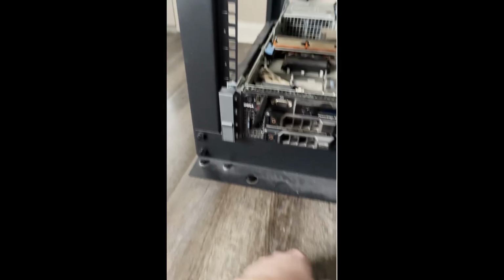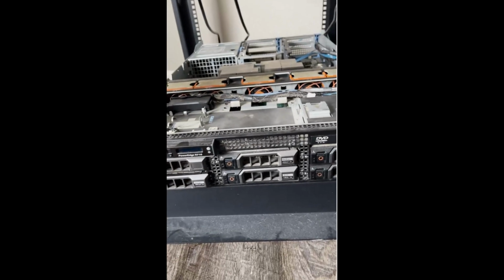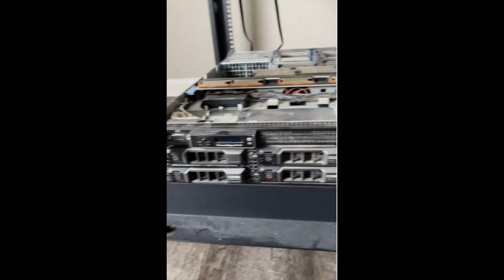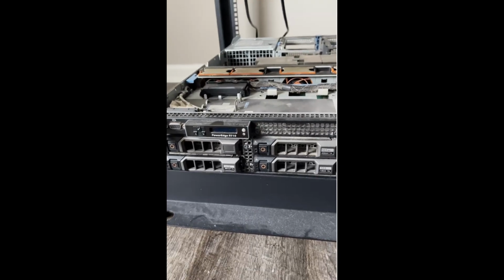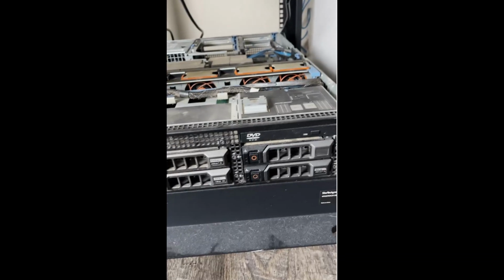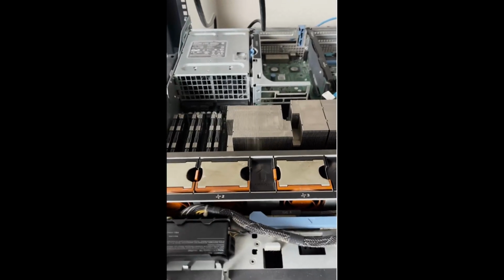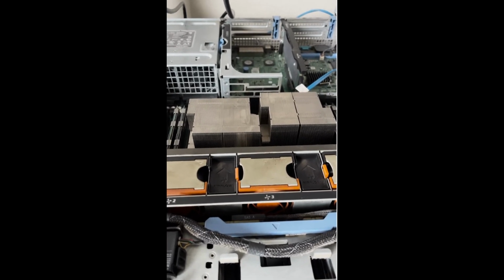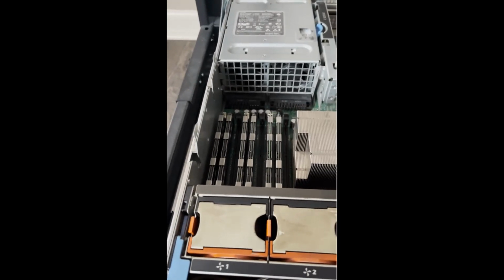But yeah, front power button, input output for video, and a basic little screen for notifications, whether it's temperatures, all that jazz. DVD drive. With that, it holds 2 different Xeon X5550s. Each has 4 cores, 8 threads, and almost every RAM slot's populated.